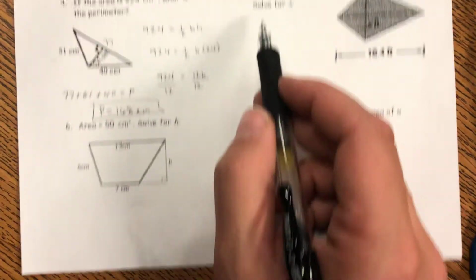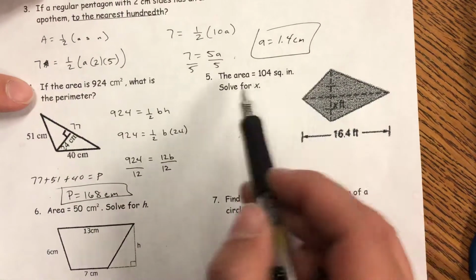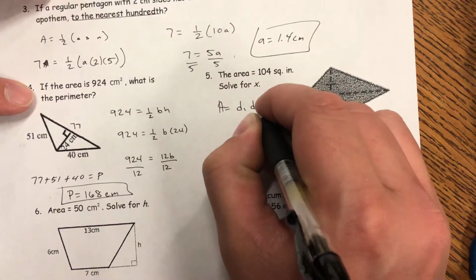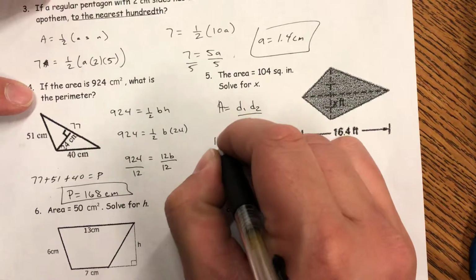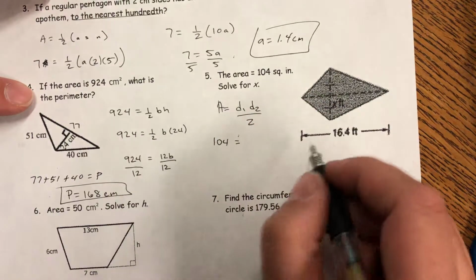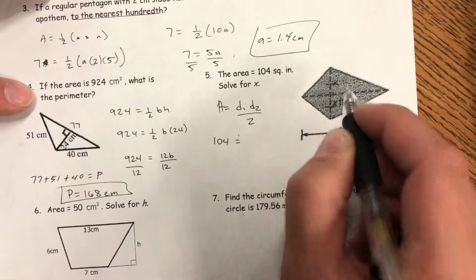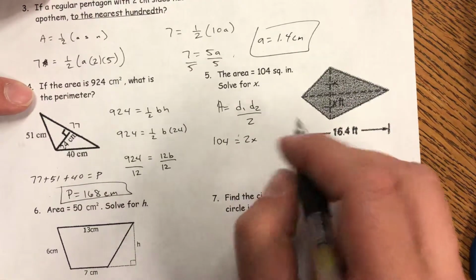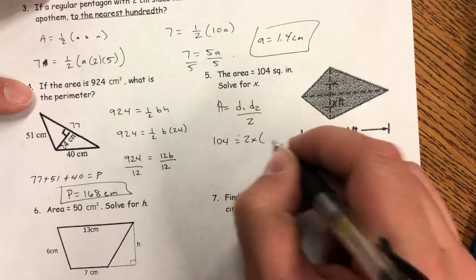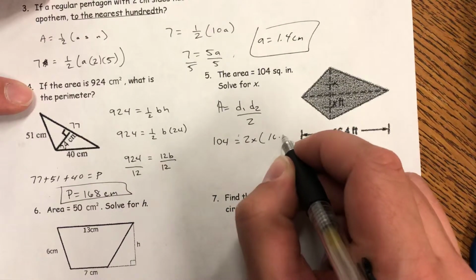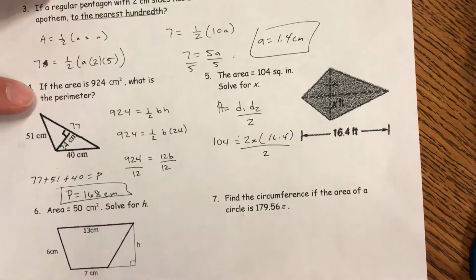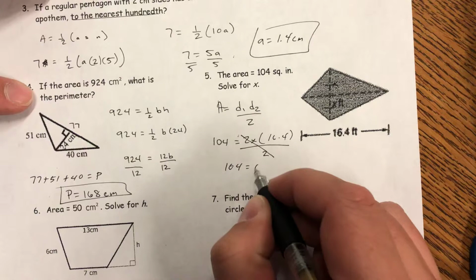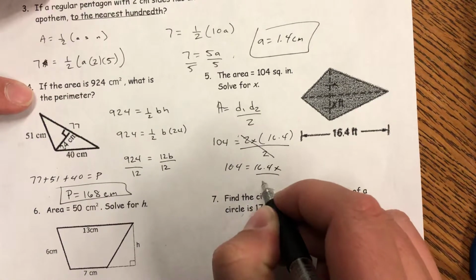Over here, they tell me that the area of this kite is 104, so area is equal to diagonal 1 times diagonal 2 over 2. The area is 104. Diagonal 1 is 2x, because it's hard to see, but this is x, which means this is x. I have 2 of those, makes diagonal 1, and then diagonal 2 is 16.4, and then I'm dividing that by 2. 2 over 2 is 1, so 104 equals 16.4x.